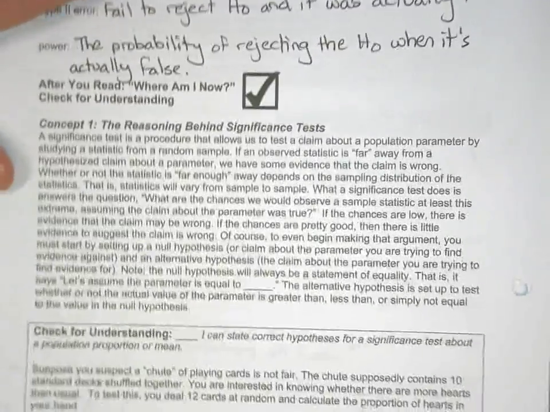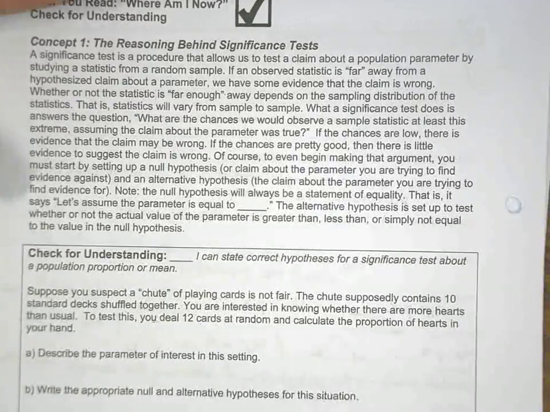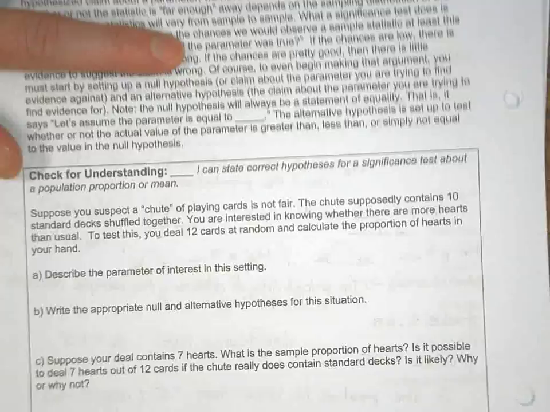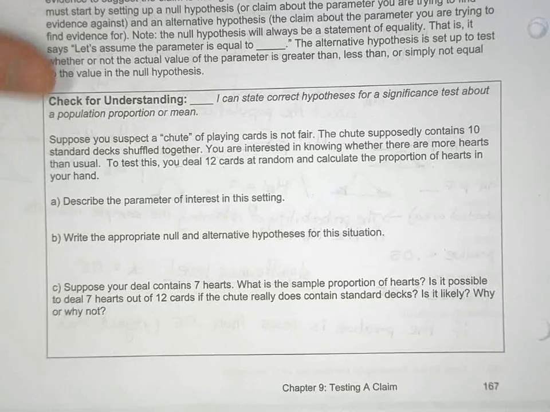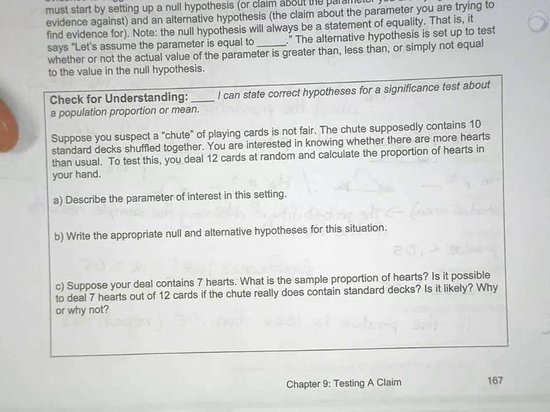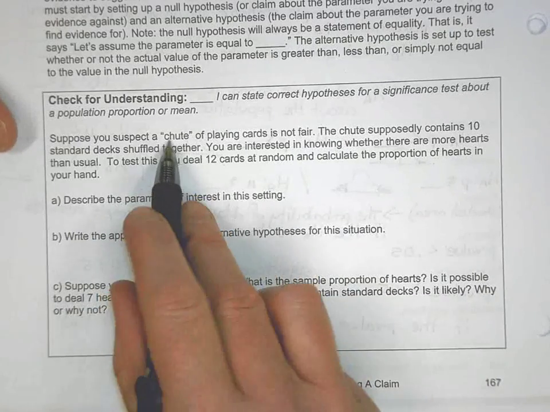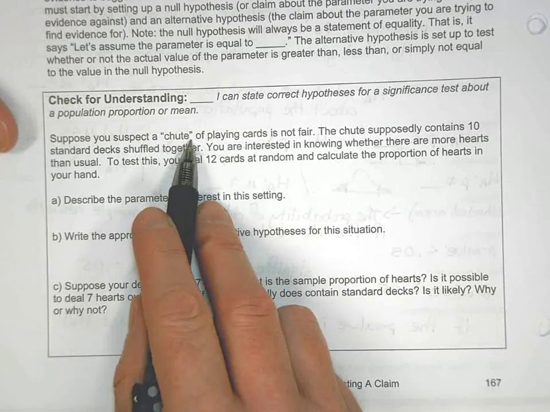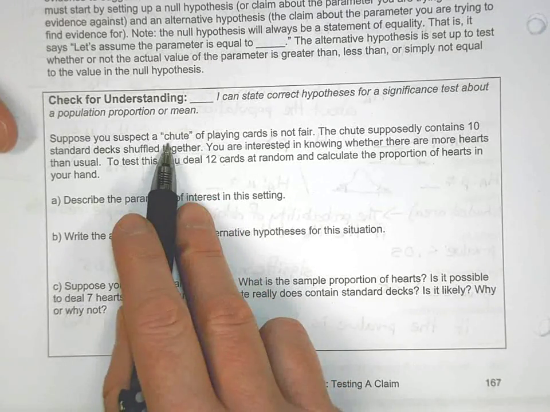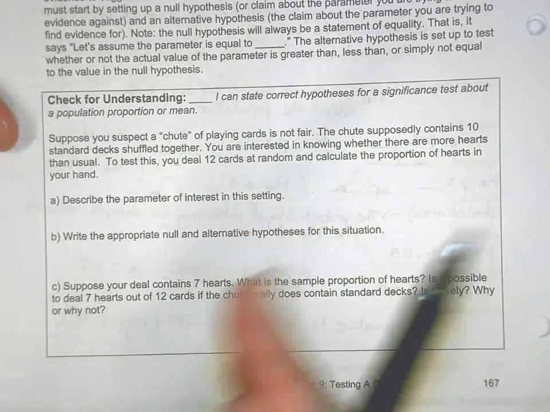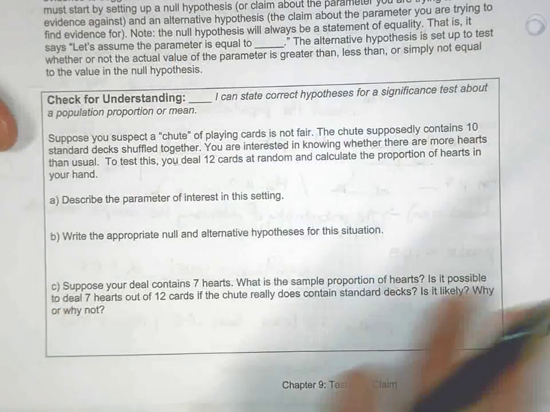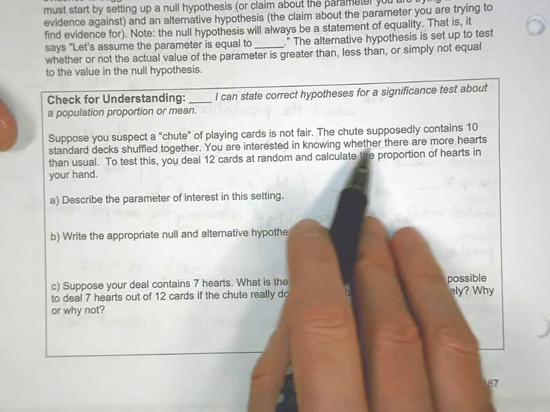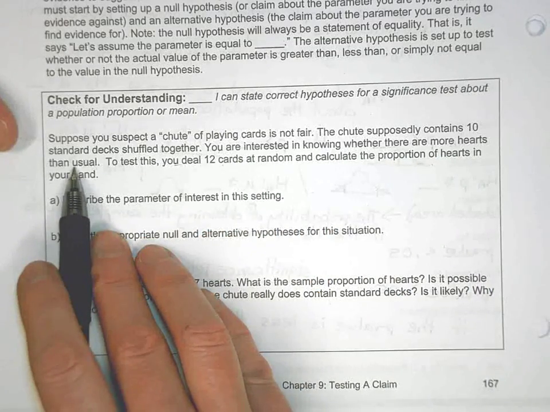Okay, so going through concept one, the main things behind significance tests, you should read through all that. And here's an actual setup. Suppose you suspect a chute of playing cards is not fair. The chute supposedly contains 10 standard decks shuffled together. That's a lot of cards. A chute is something that you would see at a casino, and it's just a container that has all the cards, and it's easy to pull the card right out of it. So when you're dealing them, it goes out real quick. So you're interested in knowing whether there are more hearts than usual.